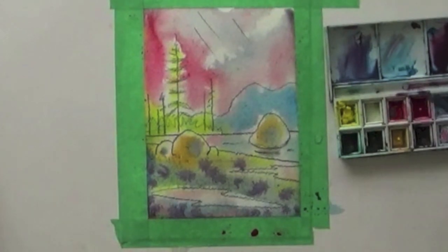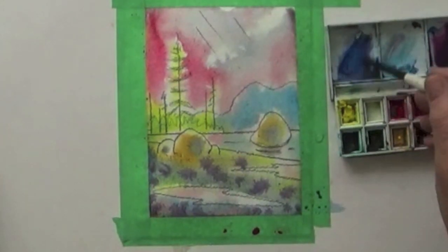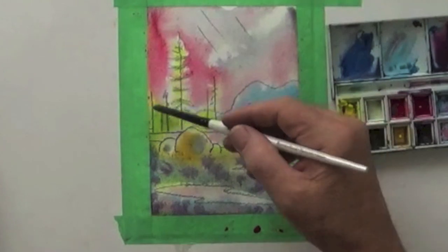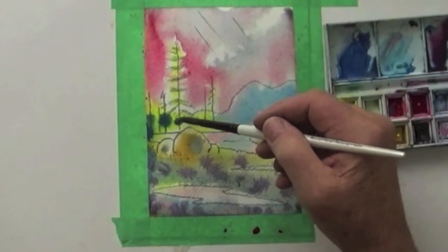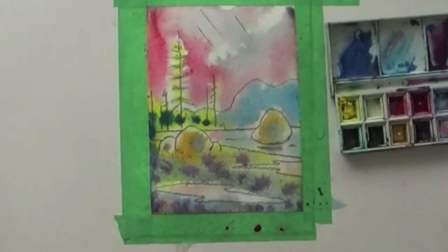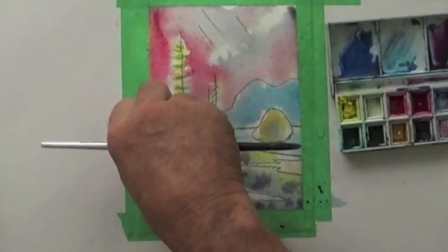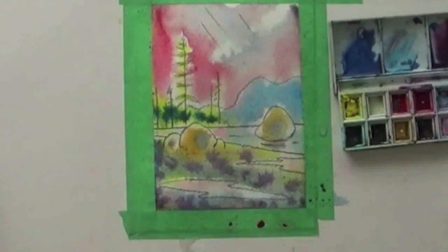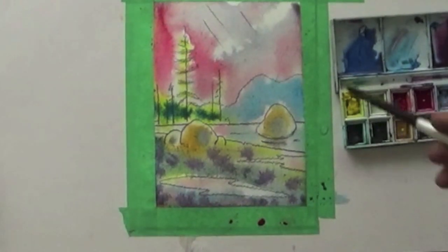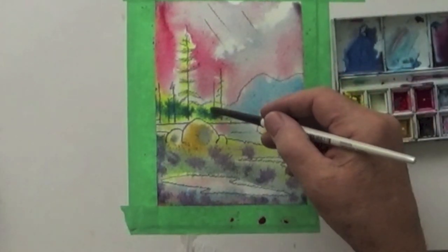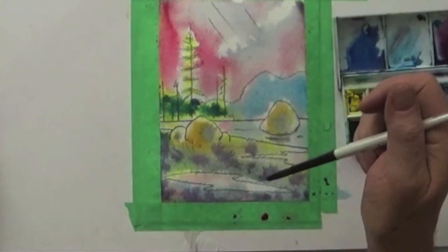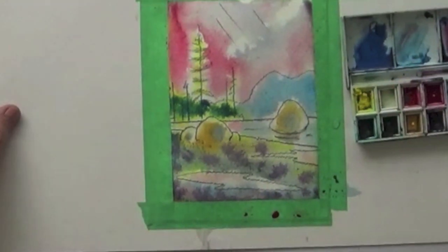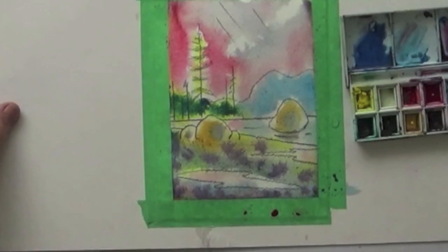So I'll take some of the phthalo blue and pop it in. I'm letting, whoa, that's runny, it's pretty wet. So I'm just going to drop it in. Take my rag, touch it out. Funny thing about watercolors is they don't look that great when you put them on. They sort of, but then the magic happens and they start to mix all by themselves.